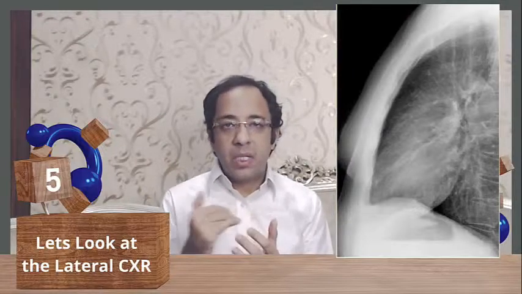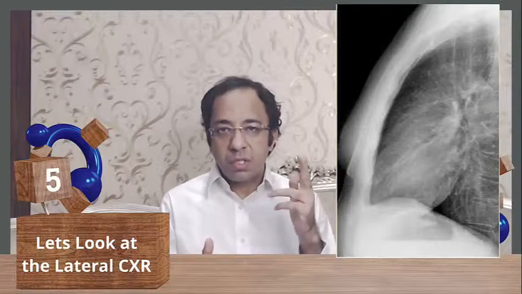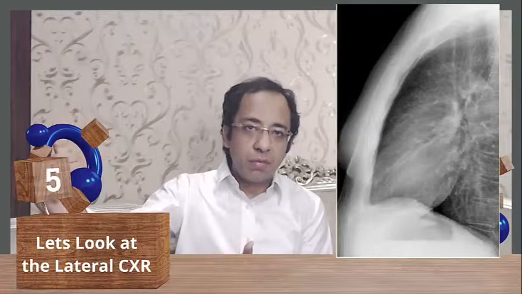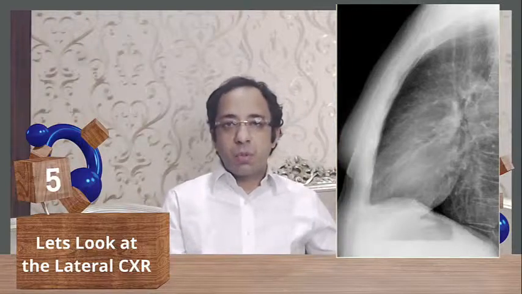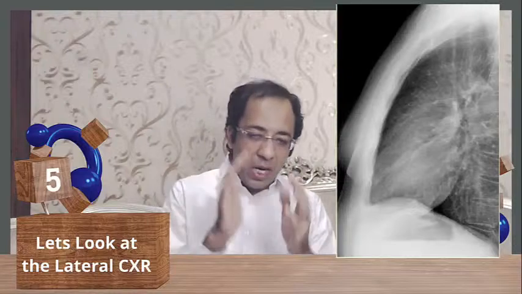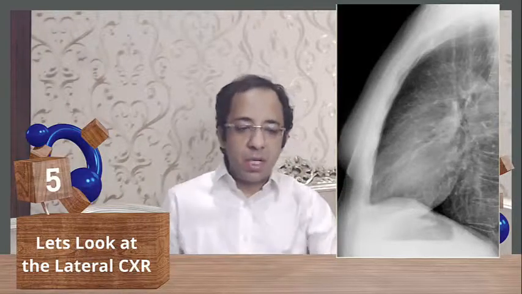Let me remind the listeners that you might remember from your medical college first year days that the right ventricle is the anterior most chamber of the heart on a lateral film, while the left atrium is the posterior most part of the heart. So that is the background that I have. Right behind the sternum, I should have the right ventricle, and the most posterior should be the left atrium.